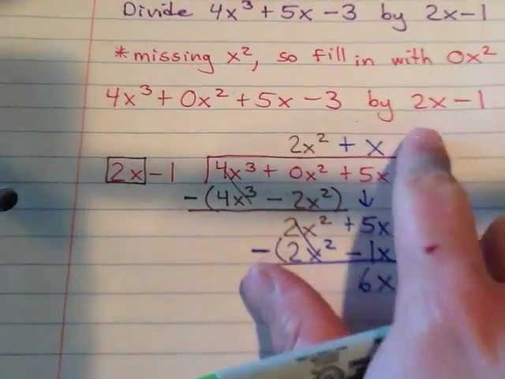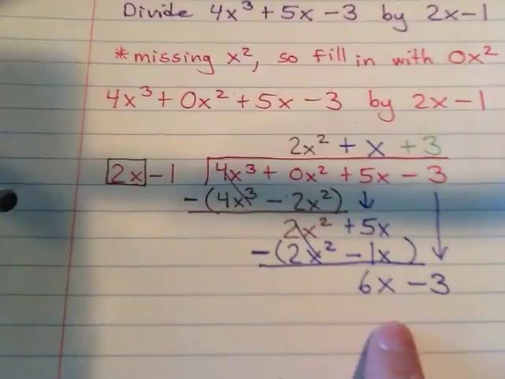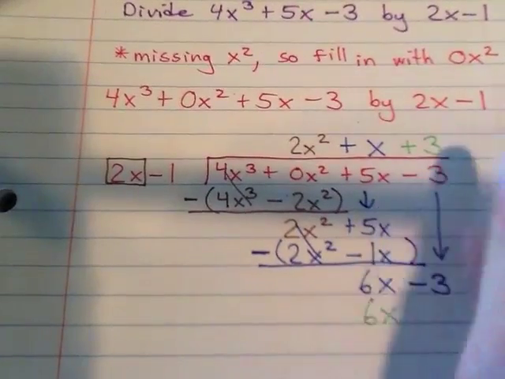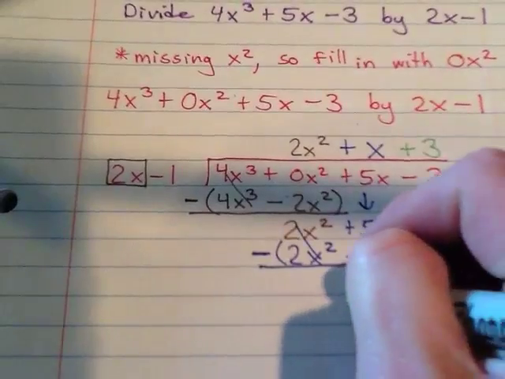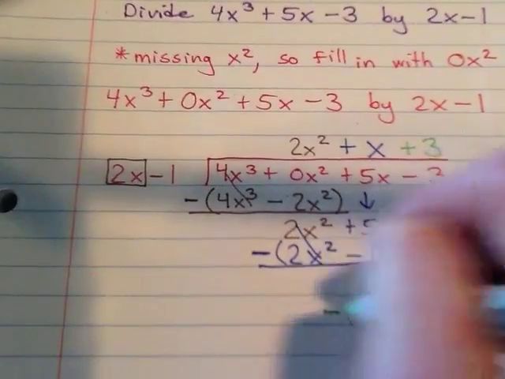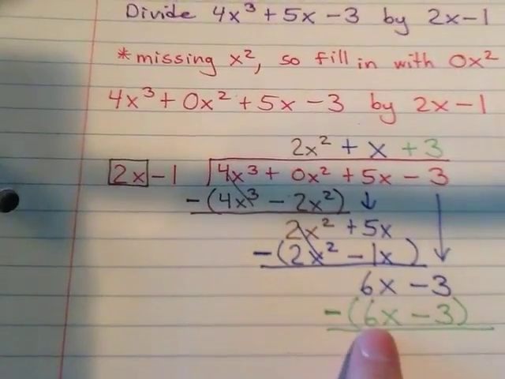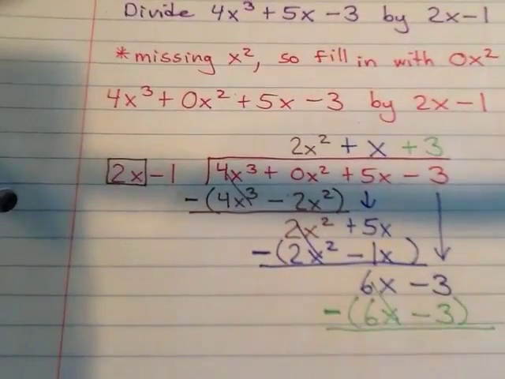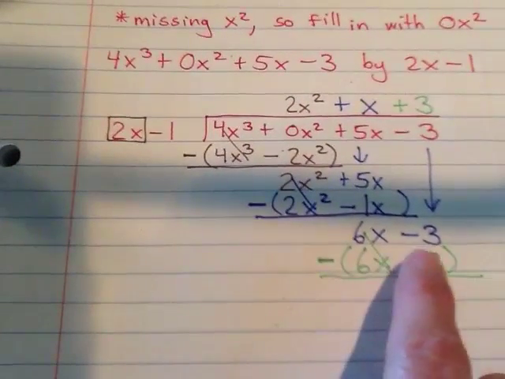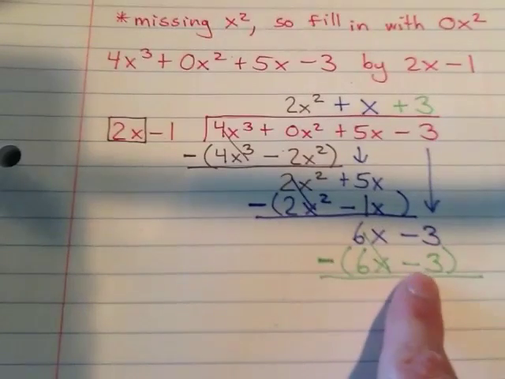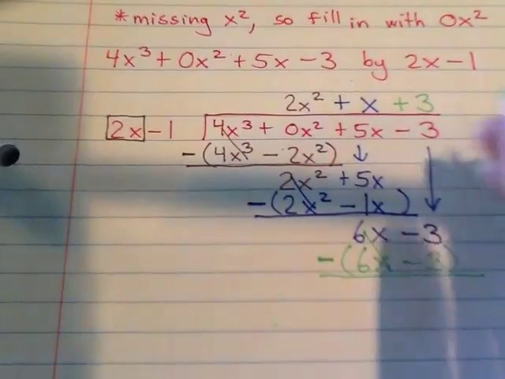And now I multiply it. 3 times 2x is 6x. 3 times a -1 is a -3. Don't forget you're subtracting here. These subtract and become a 0. Negative becomes positive. -3 plus 3 becomes 0.